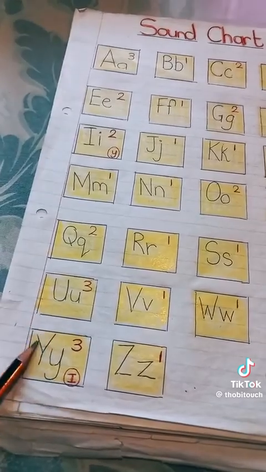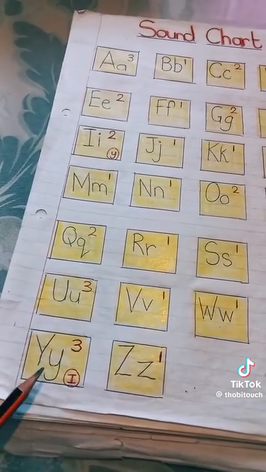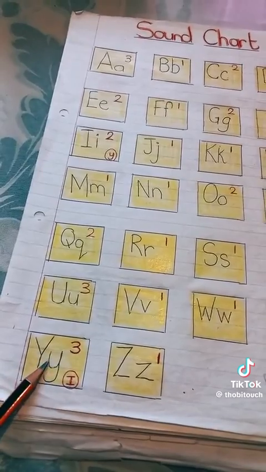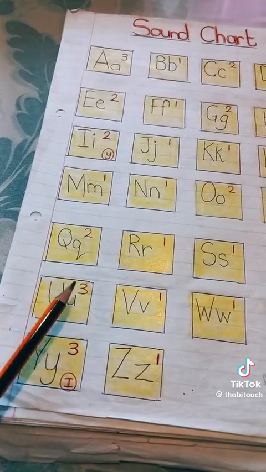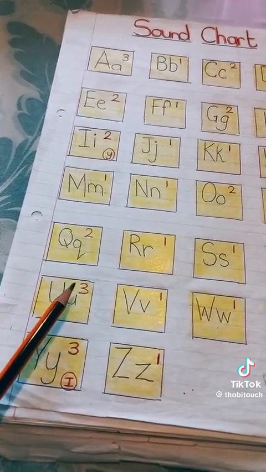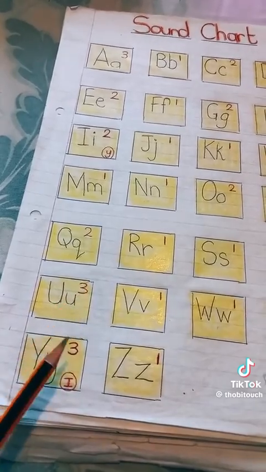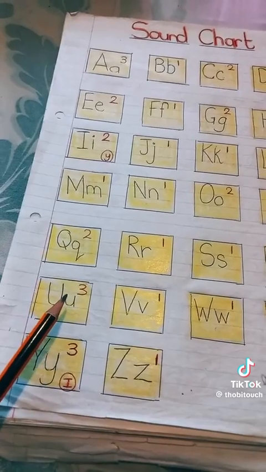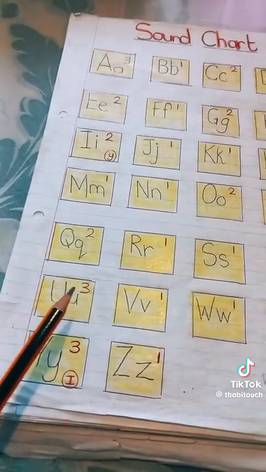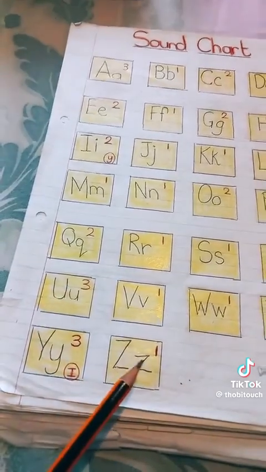The letter U can never, ever make the Y for yellow sound. The only sounds that the letter U can make are A for umbrella, U for unicorn, and oo, like in the word pool, pull. You need to pull the door to open it.